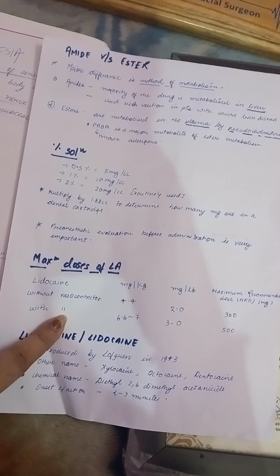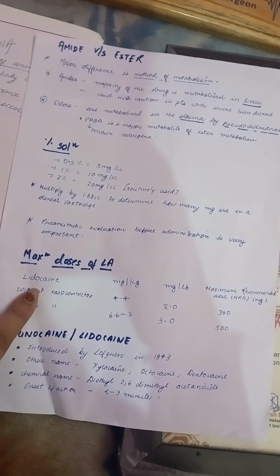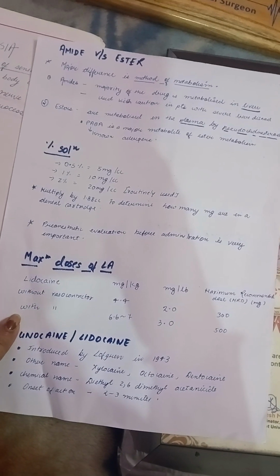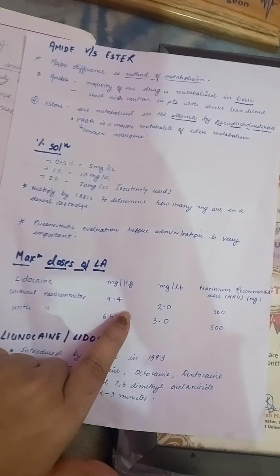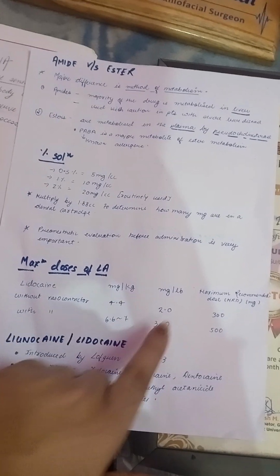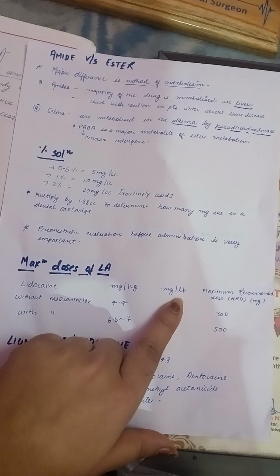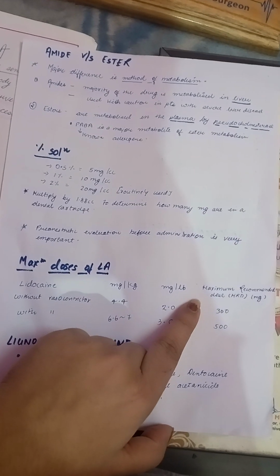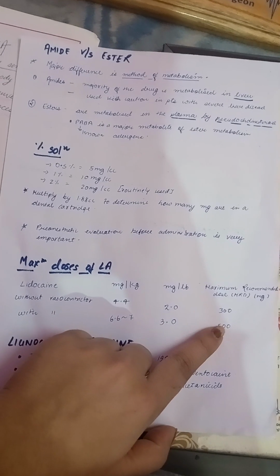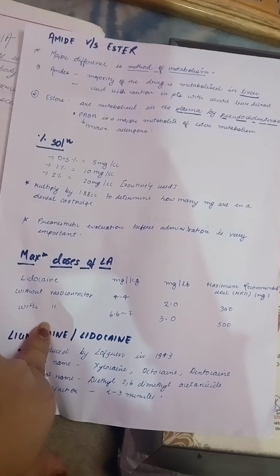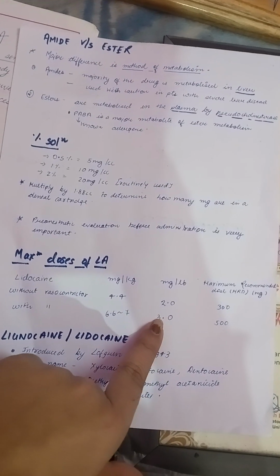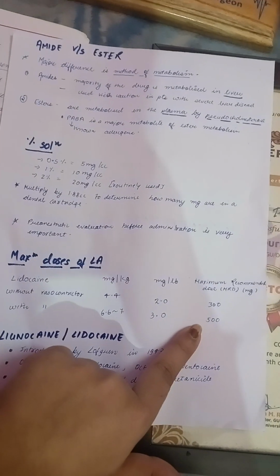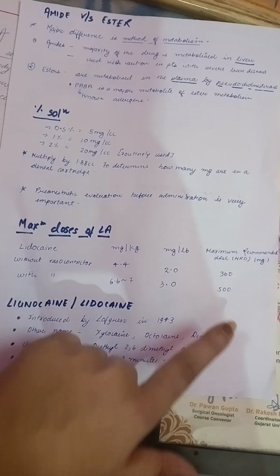Now maximum doses of LA, without vasoconstrictor and with vasoconstrictor. Without vasoconstrictor, it is 4.4 mg per kg and 2.0 mg per lb. And what is the maximum recommended dose? That is 300. And with vasoconstrictor, obviously the dose will increase: 6.6 to 7, 3.0 and 500 maximum recommended dose.